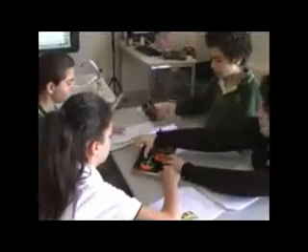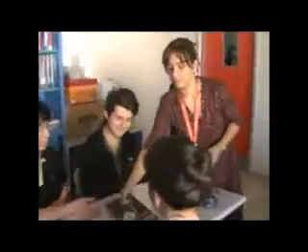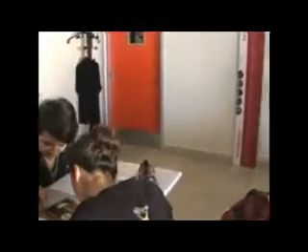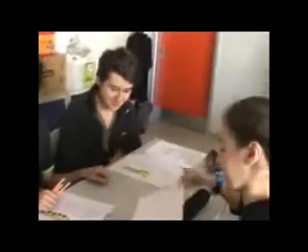First of all, measure the length of your science book. How much?